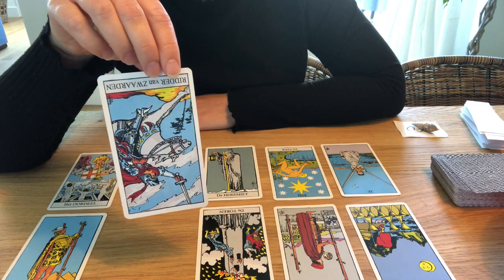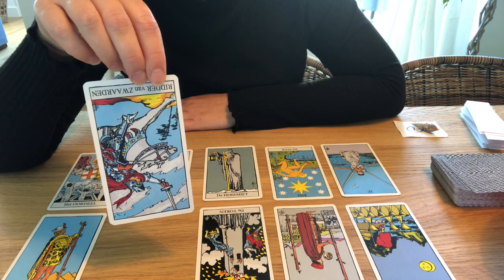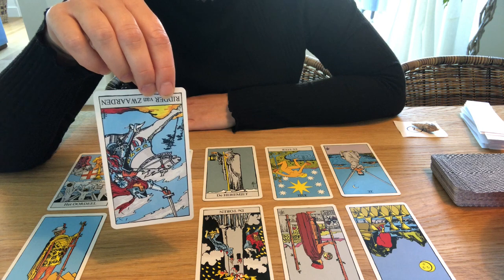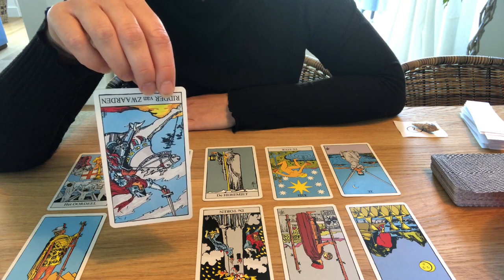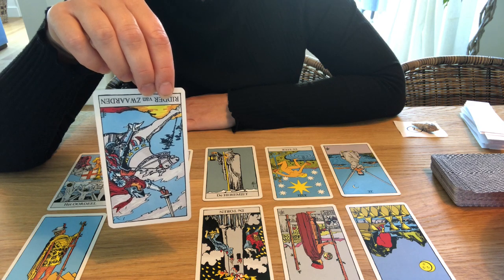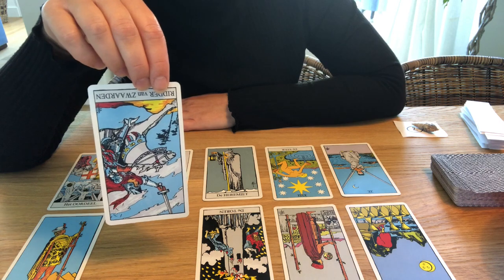See, this Knight of Swords is reversed. So my feeling is that they're just looking at you and wanting you, thinking about how good it would be to be with you, but they're not taking any steps towards you at the moment. You might not even have any sort of communication with this person. I think they're just sort of spying on you, to be quite honest.